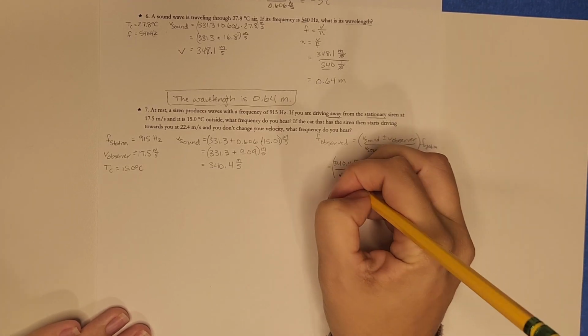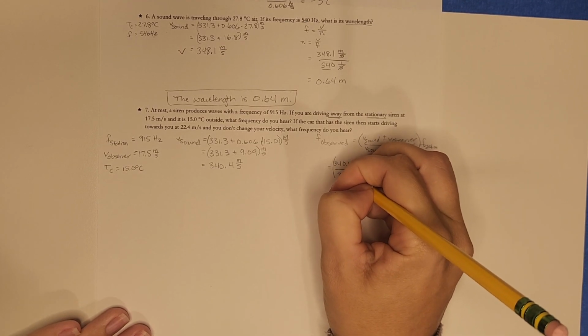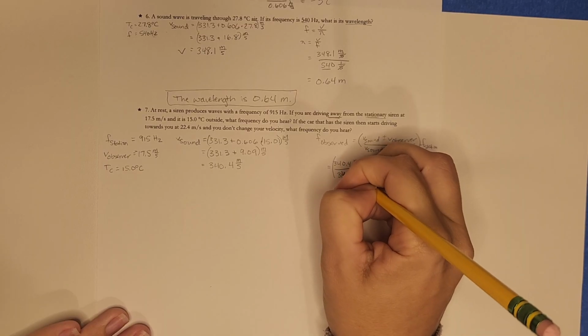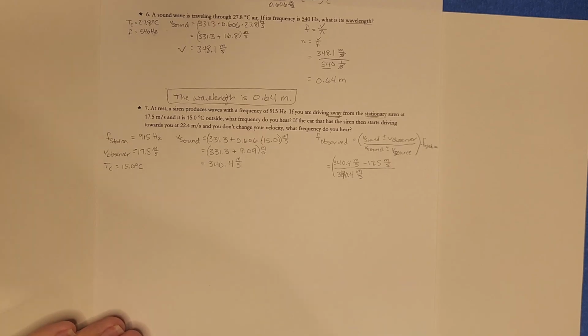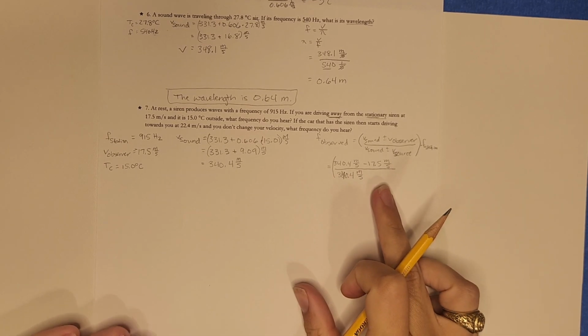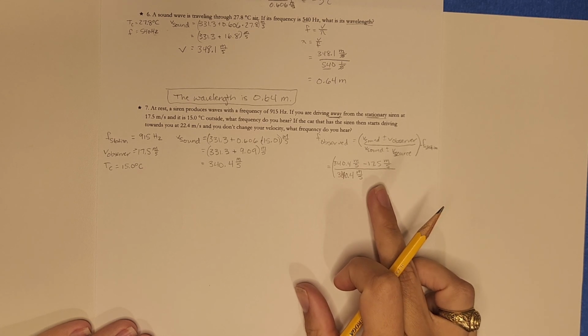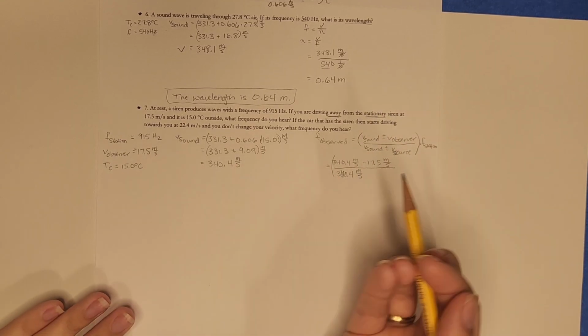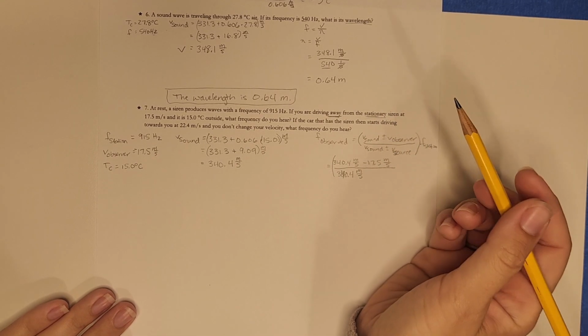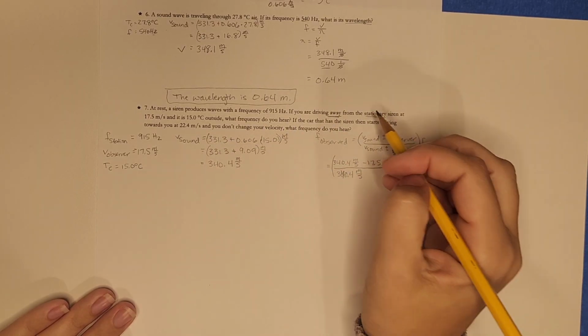And then divided by the velocity of sound again. And for here, we add if the source is moving away from the observer, or subtract if it's moving toward the observer. Well, in this case, the source is stationary.